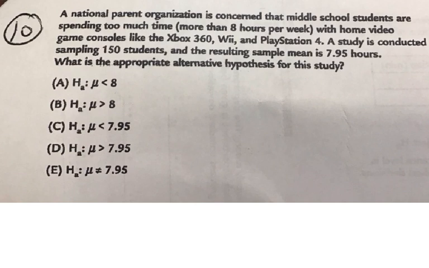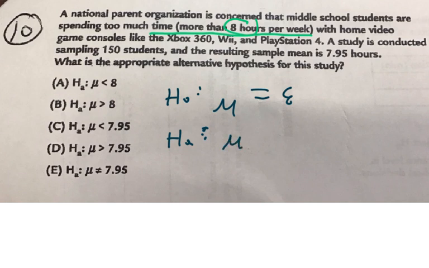Okay, 10. This one's really quick, guys. But again, it shows you how evil they are. Guys, notice, and this is the important thing, if you read it carefully, they're suspecting that the kids are doing more than 8 hours. In other words, our null hypothesis, guys, would be our mu is equal to 8 hours, and our alternative is going to be, no, our mu, we suspect, is more than 8 hours, right? These kids are just simply spending too much time playing their video games and stuff on their Xbox, Wiis, and PlayStations, okay? That's what we're suspecting.